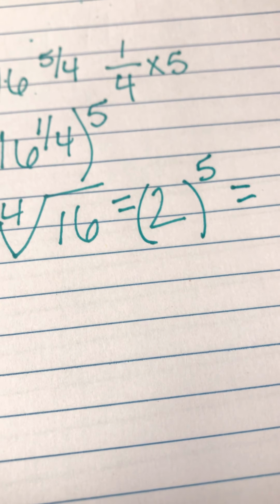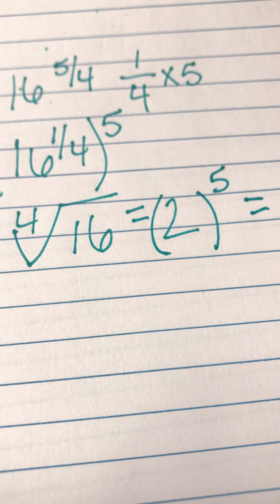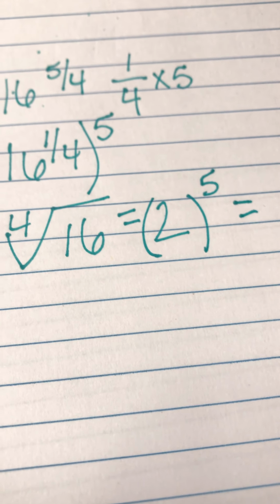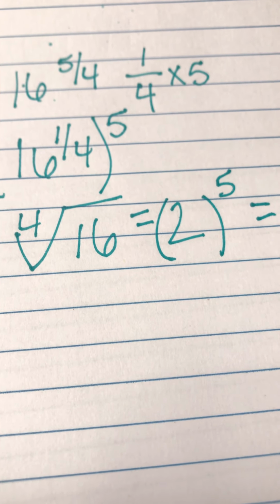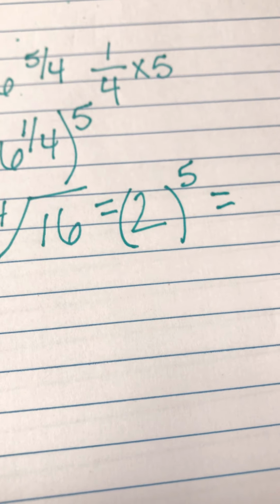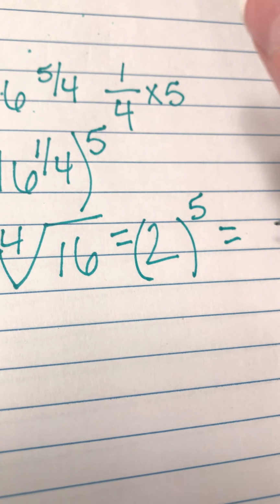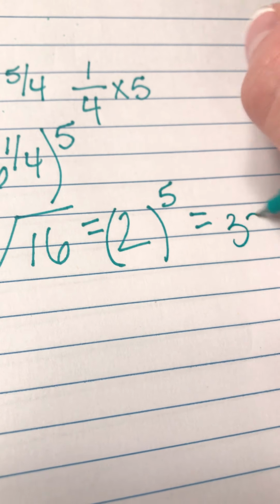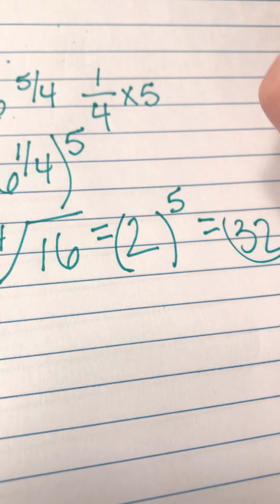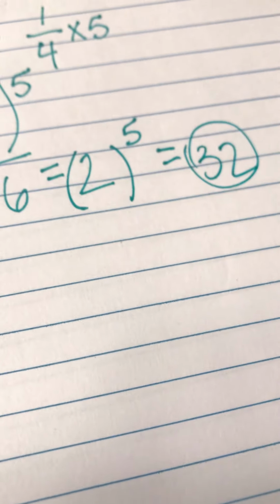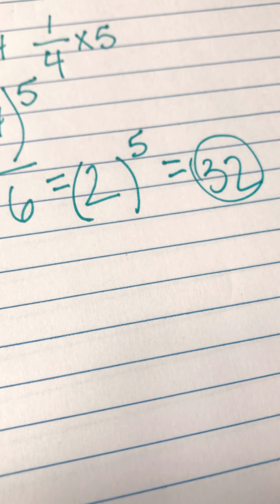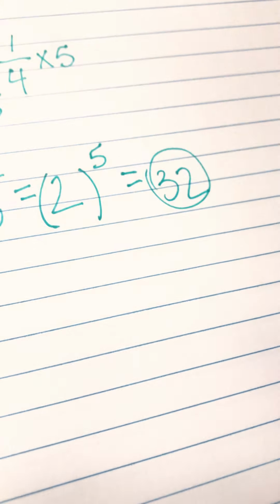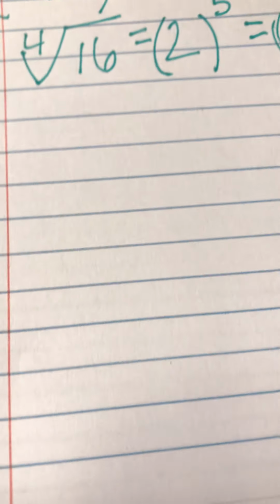And 2 to the 5th power is going to be, let's see, 2 to the 4th power was 16, so 2 to the 5th power will be 32, because 16 times 2 is 32, right? Yep, okay. I want to make sure. Okay, let's try another one.